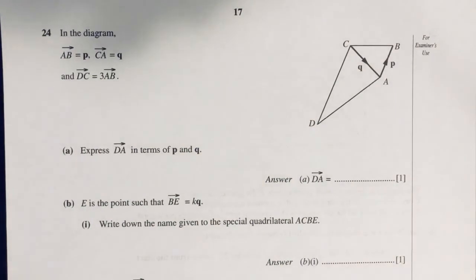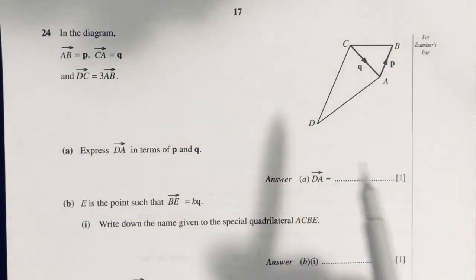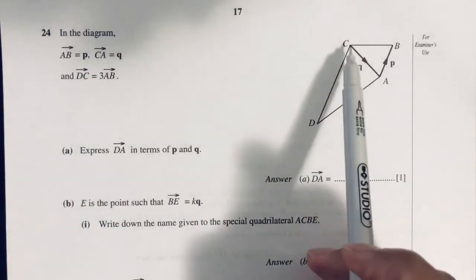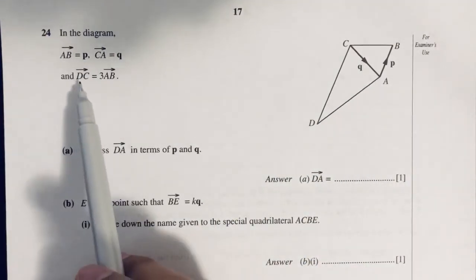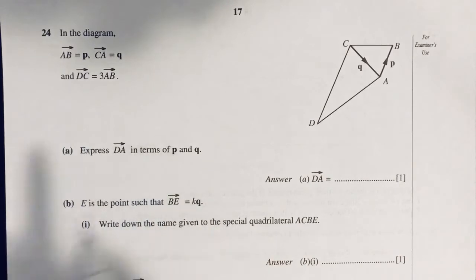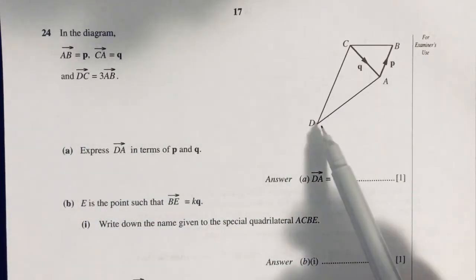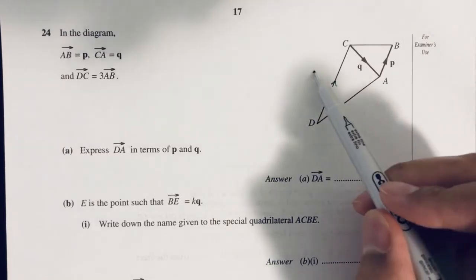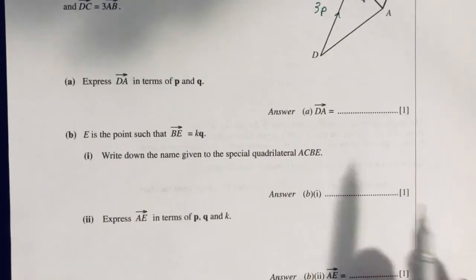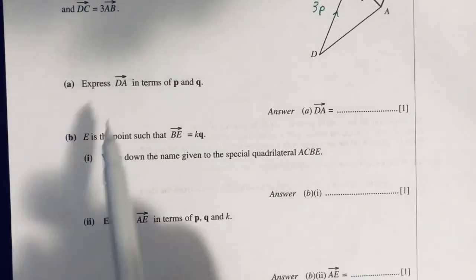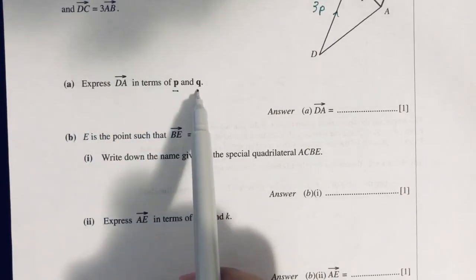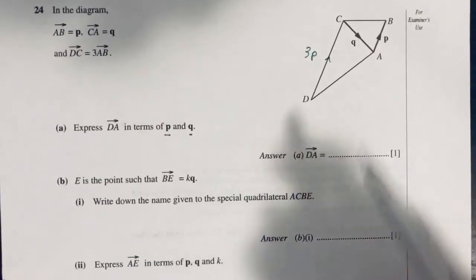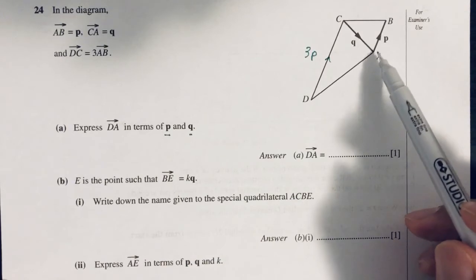Question number 24. In the diagram, we have AB as P, CA as Q, and then we have DC as 3AB. So DC as 3 times AB, which means DC is 3P. Okay, so now moving on to part A. Express DA in terms of P and Q. So where's DA? DA in terms of P and Q.